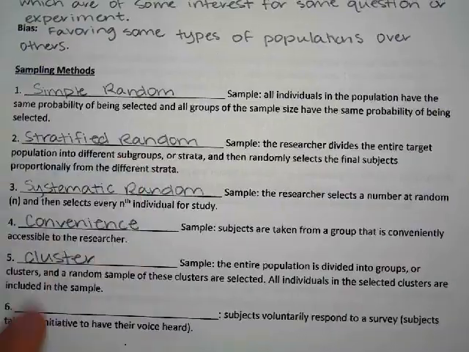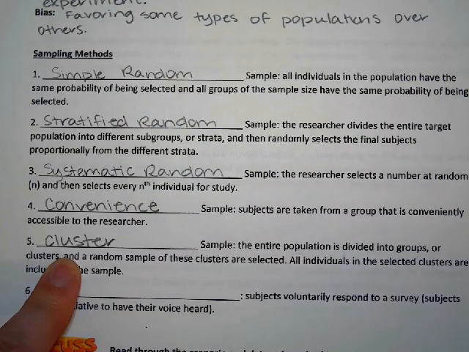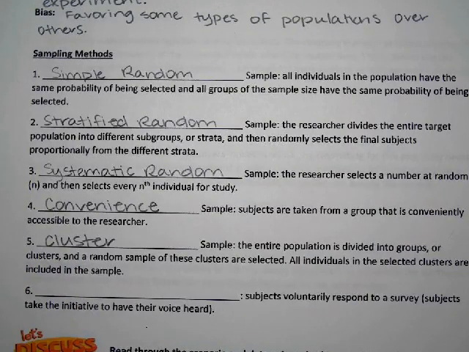Here, I divide everyone into table groups and then I take one table group in the back corner, one table group in the front, and then one table group in the middle. And I say those 3 table groups are the groups that I'm going to ask questions of. So instead of taking one person from each group, I ignore some groups and I use other groups.